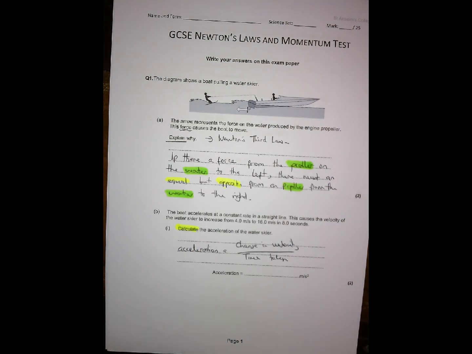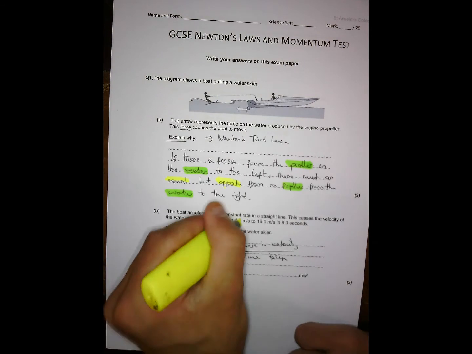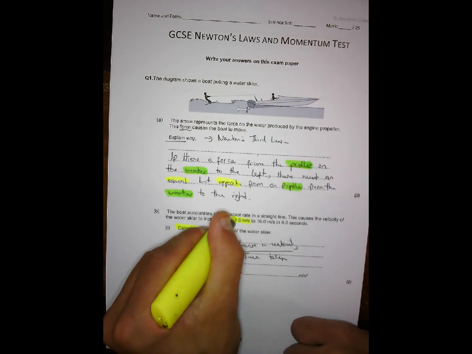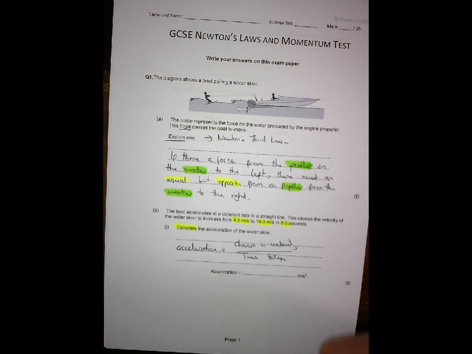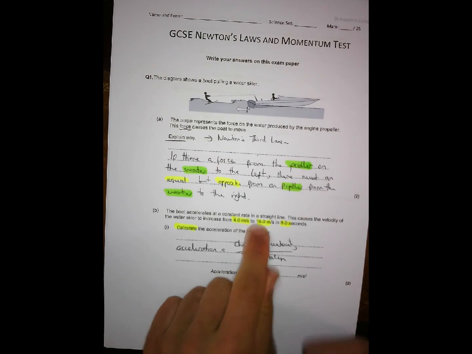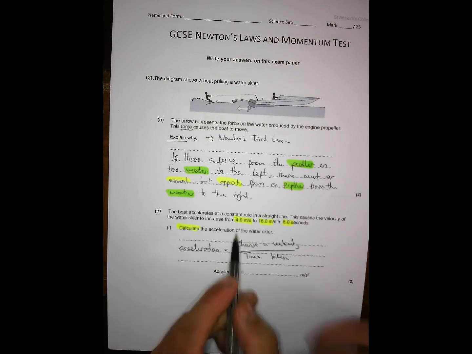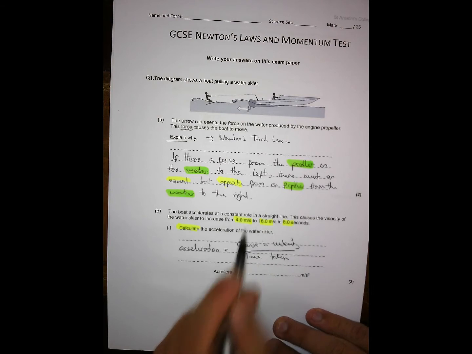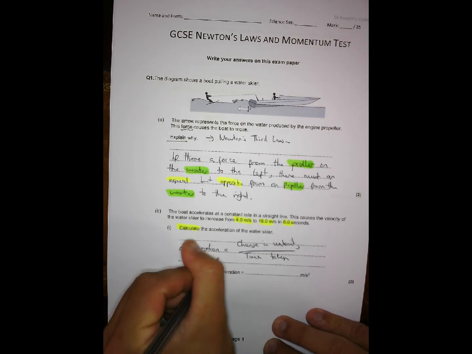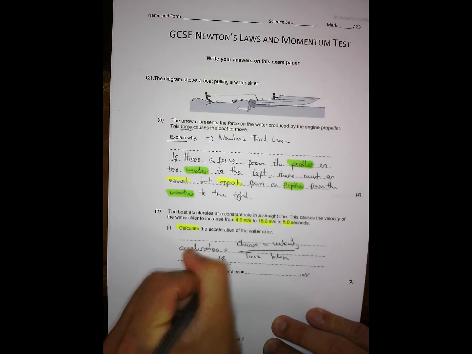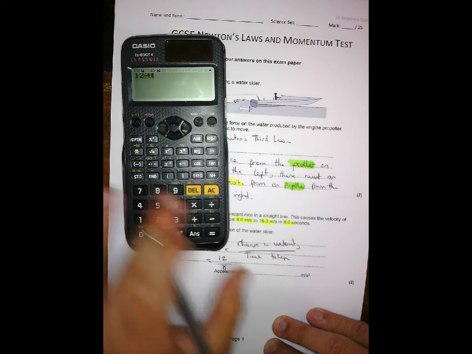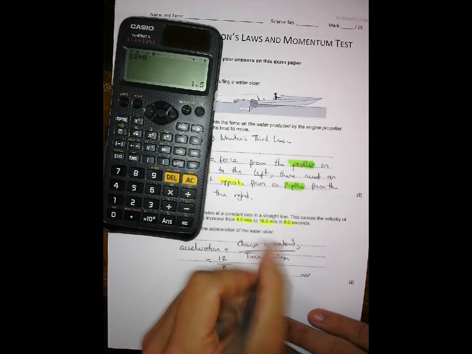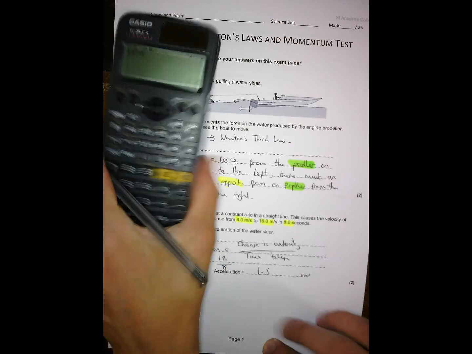So you then have to look at the numbers you've been given in the question. It's always a good idea to highlight the numbers you've been given to help you draw out that information from the question. So what's our change in velocity? It goes from 4 to 16. That must mean the change in velocity is the difference between these, which is 12, and our time taken is 8. So you do your 12 divided by 8, and that will give you 1.5 meters per second squared.